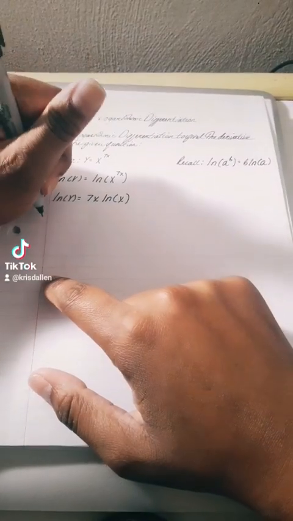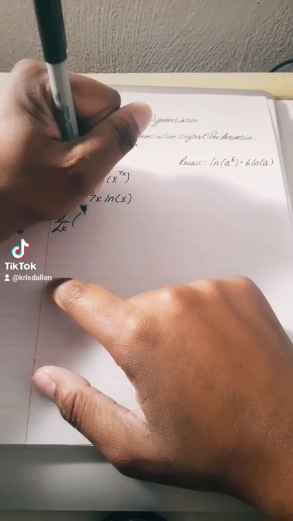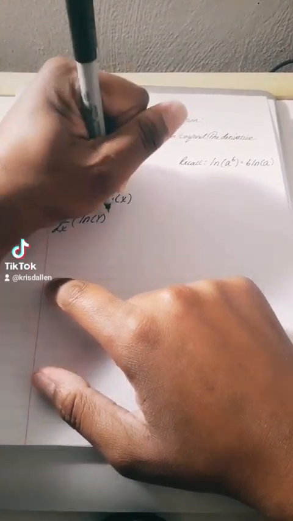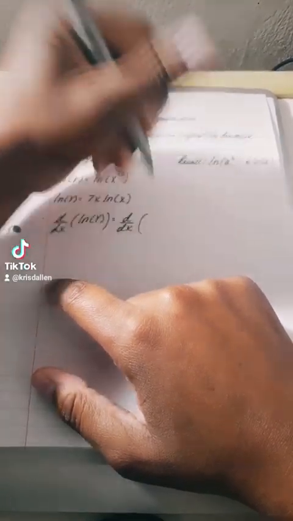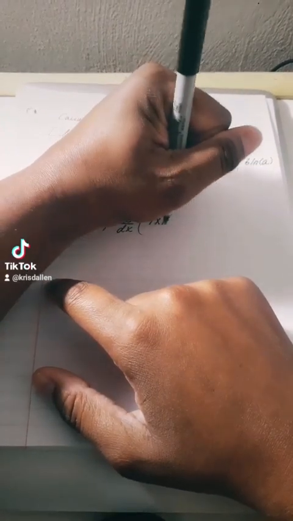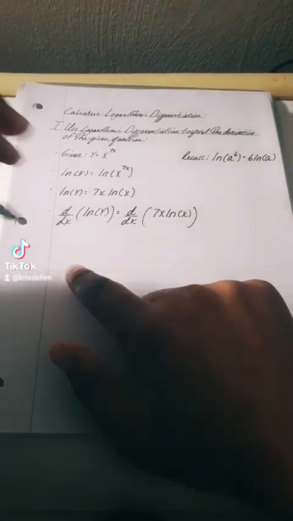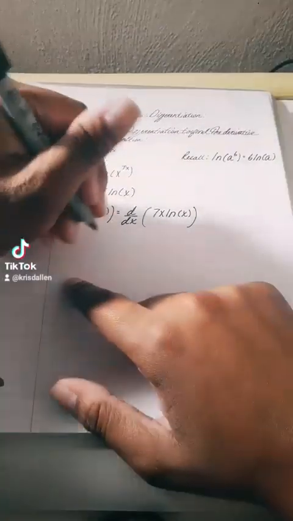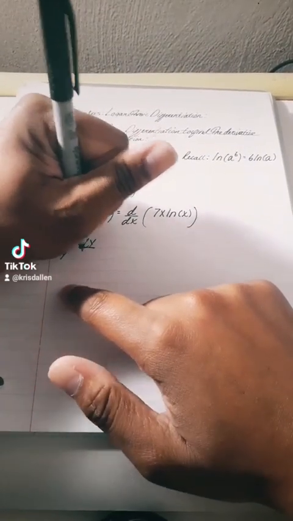Now, what we could do is differentiate both sides with respect to x. So what we're going to do now is just differentiate this side with respect to x, and we're going to differentiate the other side with respect to x as well. This is what we have. Now recall that once we start differentiating on both sides with respect to x, this is really nothing more than implicit differentiation. So over here, we'll get 1 over y multiplied by dy over dx.